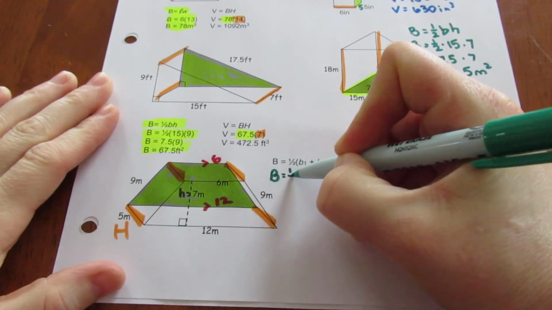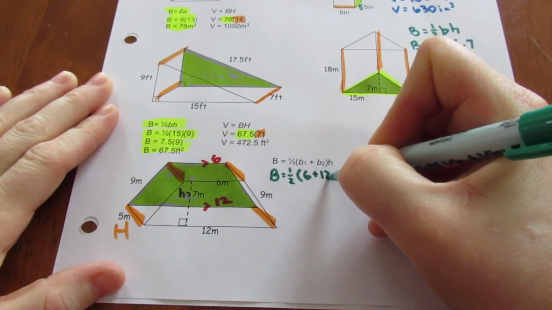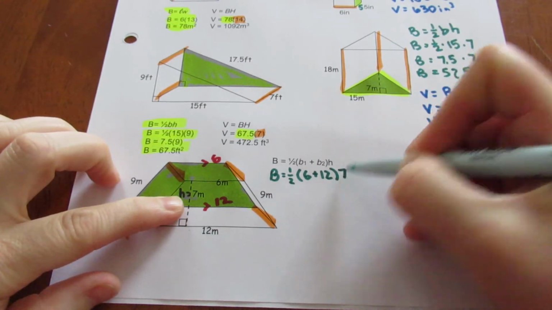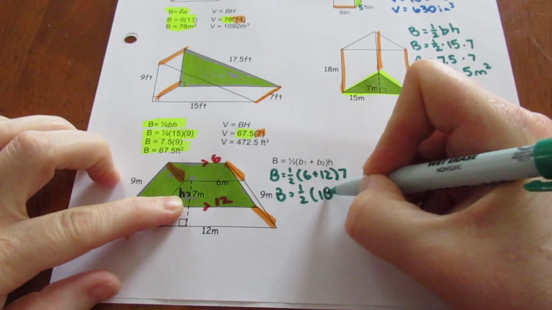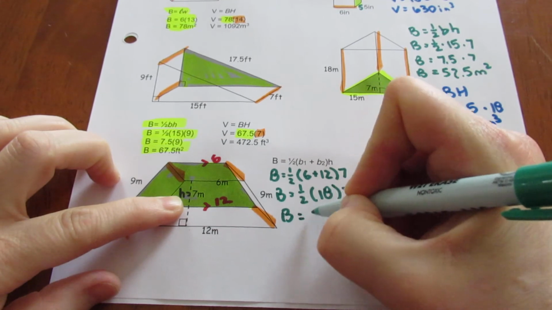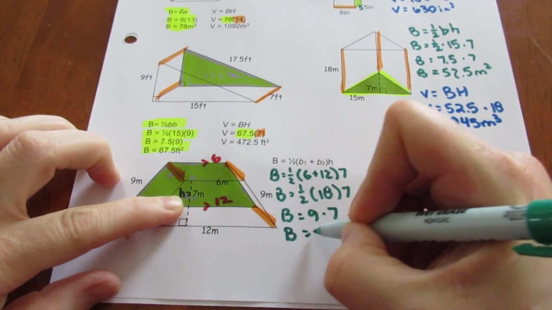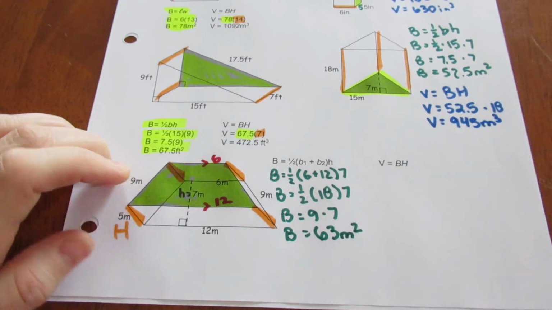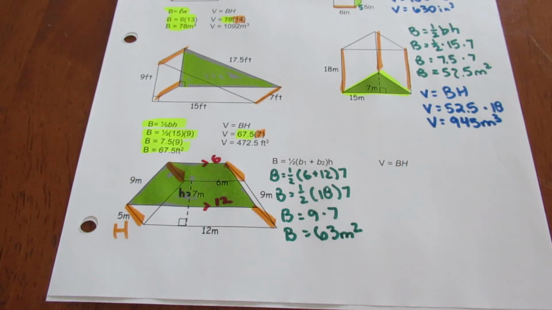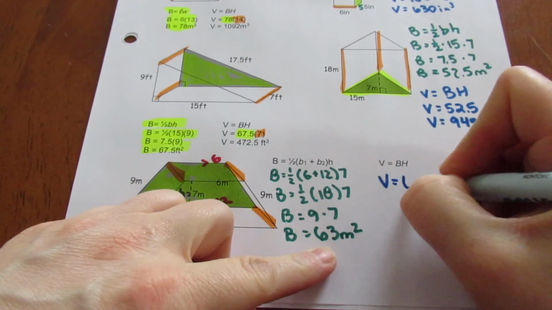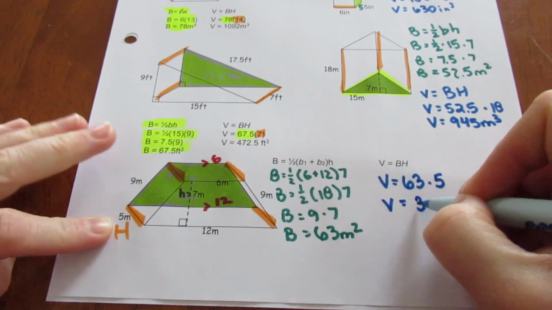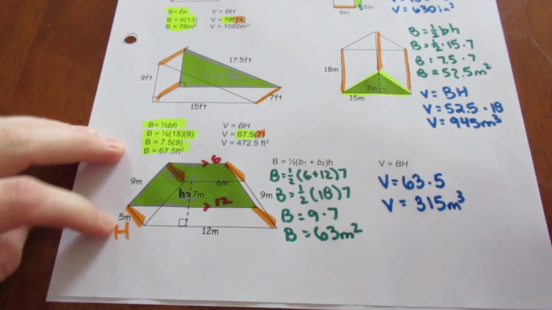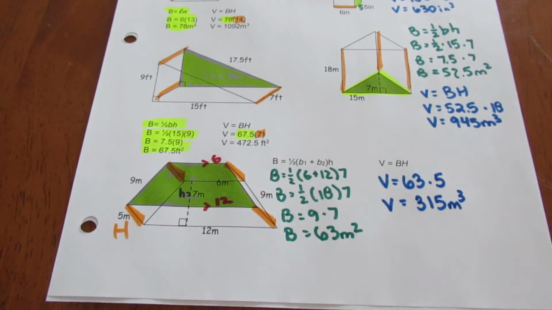So area of the base is going to be 1/2 (base 1 plus base 2) times the lowercase h height of the trapezoid. So 1/2, I've got to add the 6 and the 12 since it's in parentheses. Half of 18 is 9 times 7, so the area of the base is 63 meters squared. When I go over to our volume formula, which is the same formula for all prisms, we have the area of the base, 63, times the capital H height of the prism front to back, and it is 315 meters cubed. So volume, not terribly difficult.